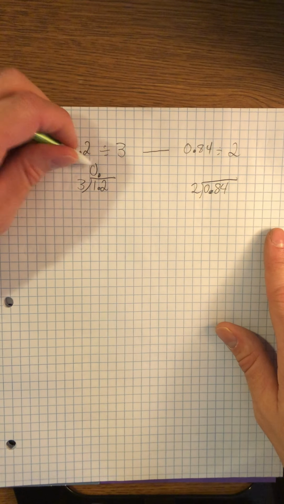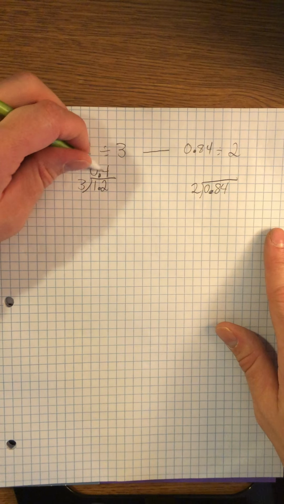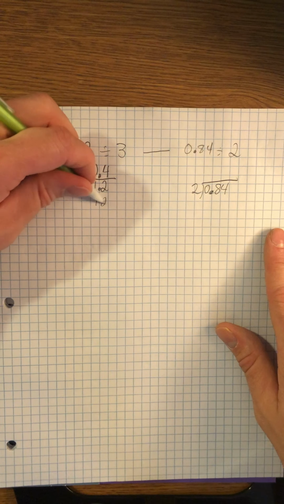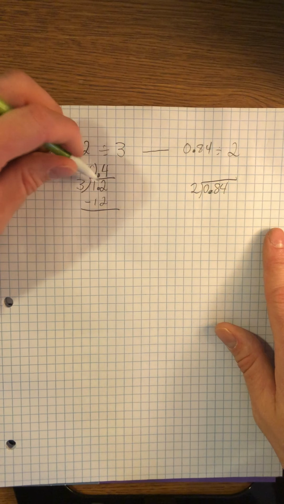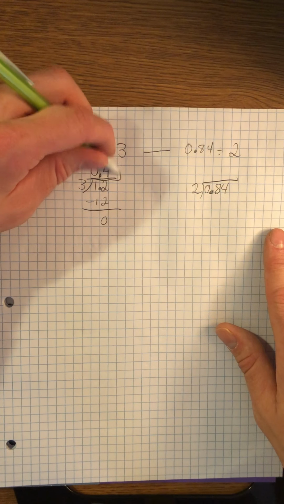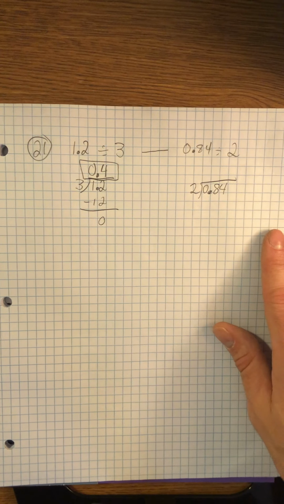3 goes into 1 0 times. 3 goes into 12 4 times. 3 times 4 is 12. Okay, we don't have to check our work here. So 12 minus 12 is 0. Our answer is 4/10.